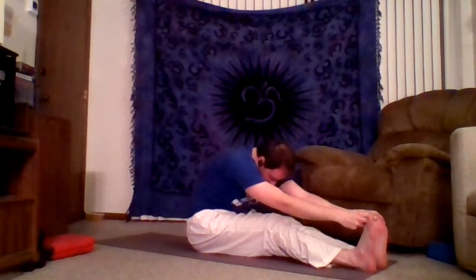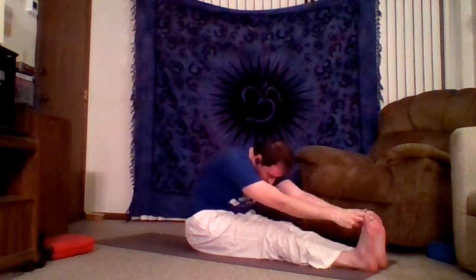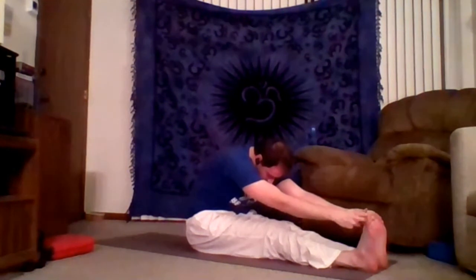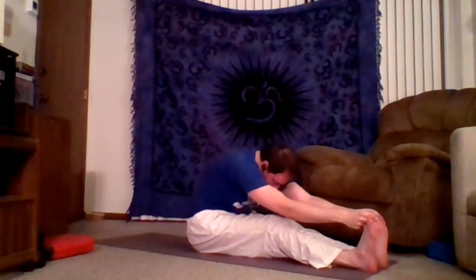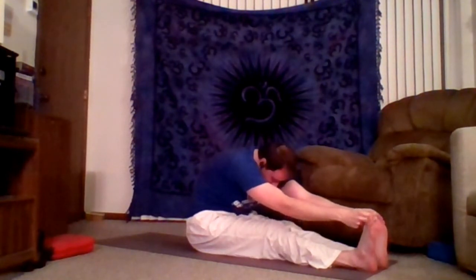So this is Apana Vayu. This is responsible for elimination, not just of food waste, but of anything mentally or emotionally that no longer serves you. So what can you let go of in this pose? And you notice with every exhale, you can perhaps move deeper into the pose. The more you release, the more room there is to go deeper.